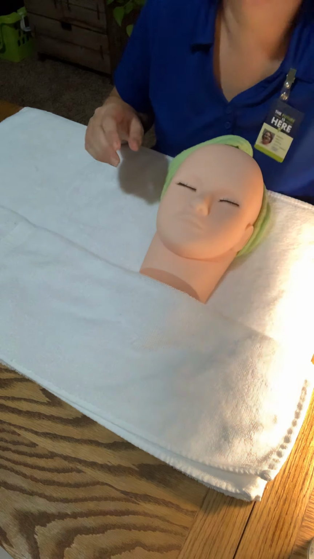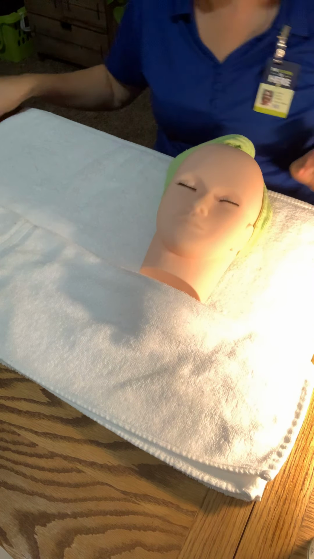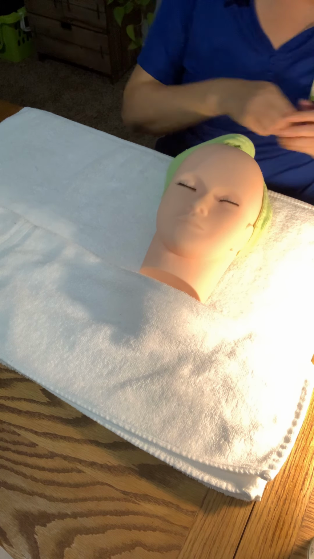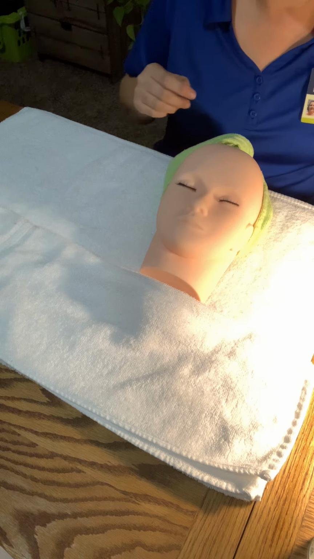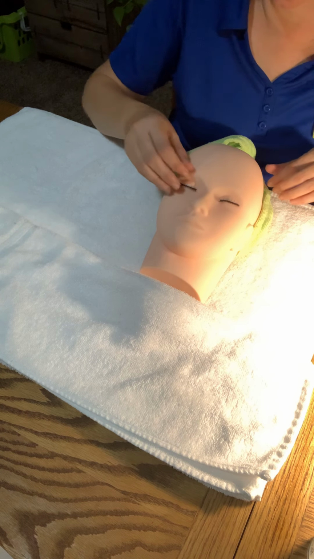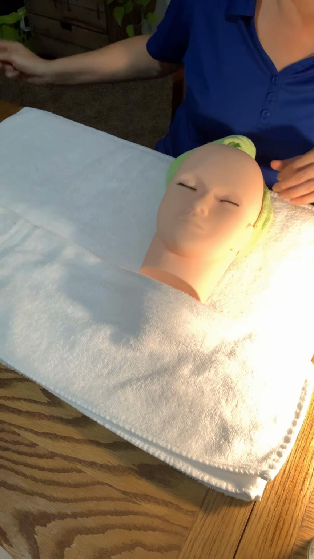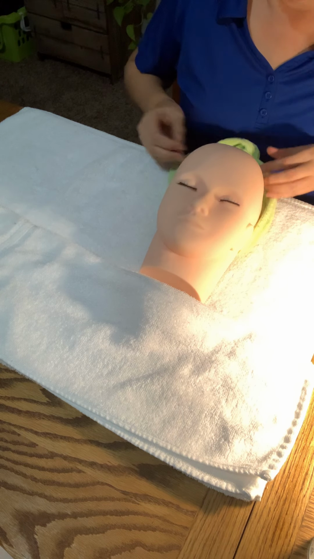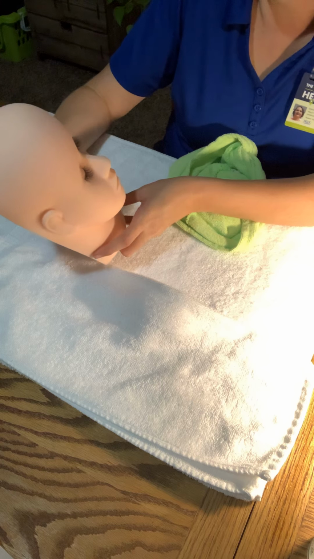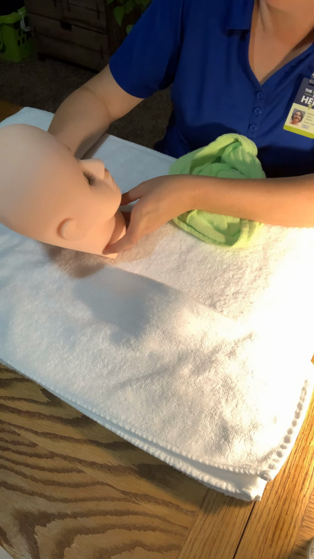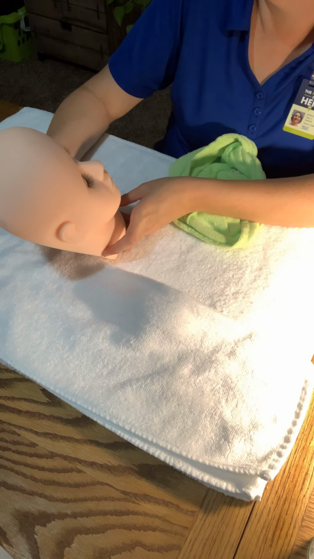Put our tweezers to be disinfected. Dispose of all of our single-use items. And we're going to talk with our client about maintenance and aftercare.